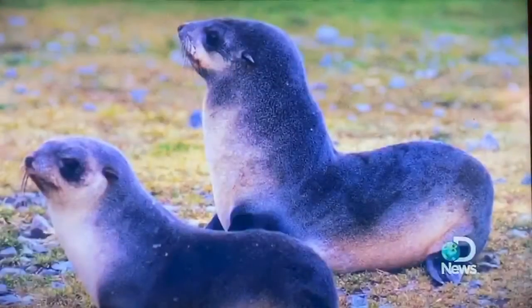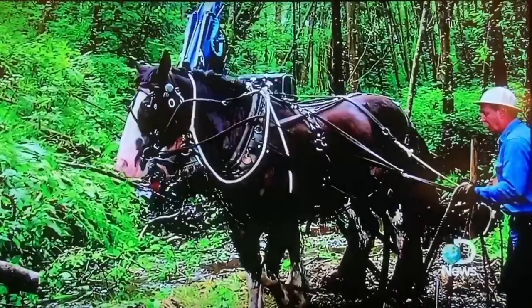Whales and seals both carry particular strains of influenza. Horses carry influenza virus strains, and recently dogs have become a significant source of influenza virus infection.